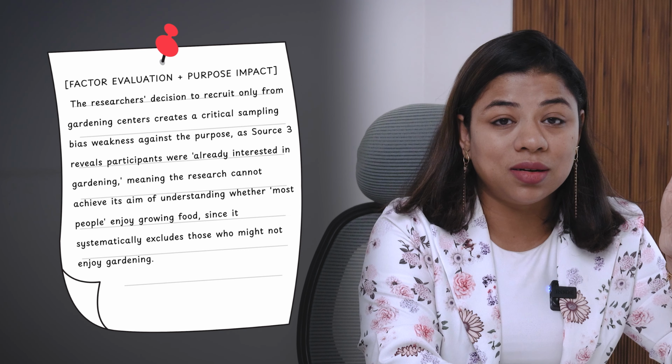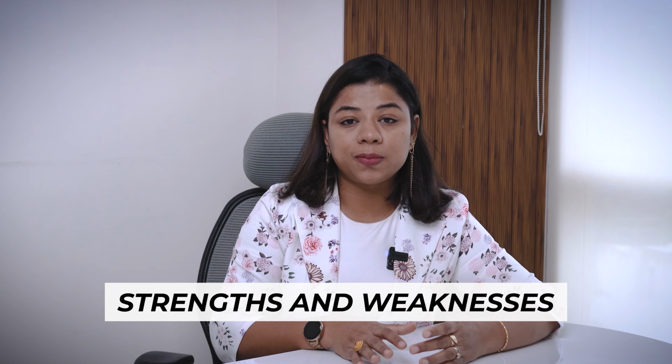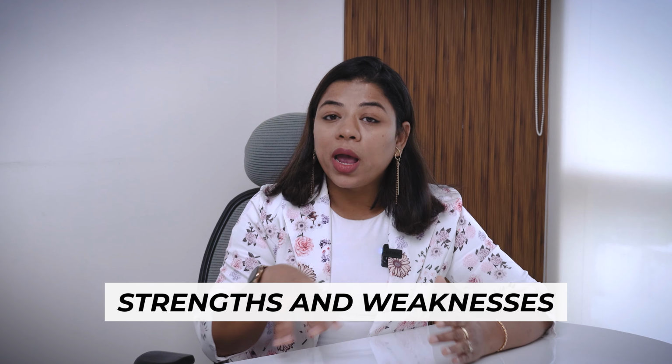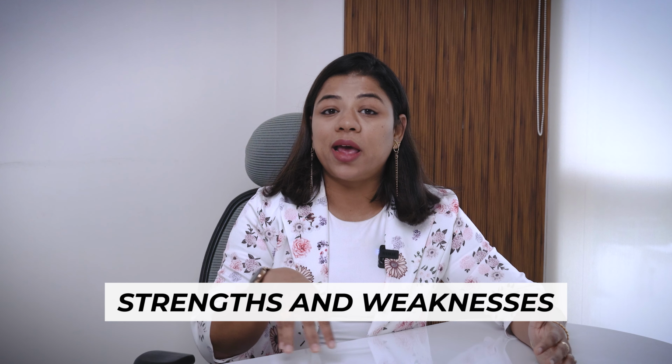Look at the answer. The result was 8 out of 8 marks, that is level 4. Why? Because notice how Fatima's level 4 answer balances both strengths and weaknesses. And that is what Cambridge specifically wants, a wide range of evaluative points for both strengths and weaknesses.